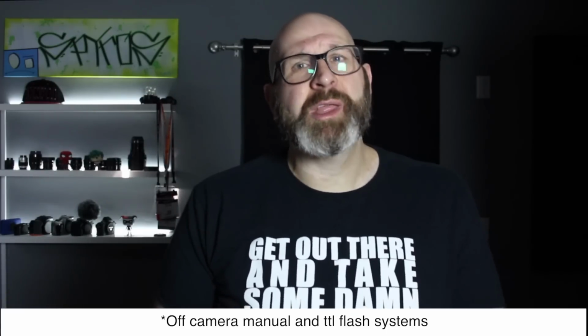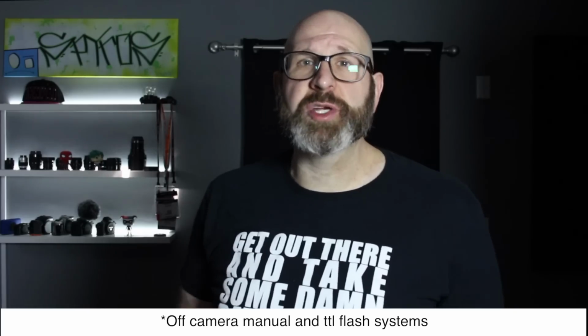For just about everything else, off-camera manual flash is the way to go. It'll give you the consistency and the control you need to make your photos look exactly the way you want them to. Outside of that, the differences between off-camera manual and TTL are nearly indistinguishable because once you decide between manual versus TTL, it's just about the off-camera flash system you're using and the capabilities of that system.